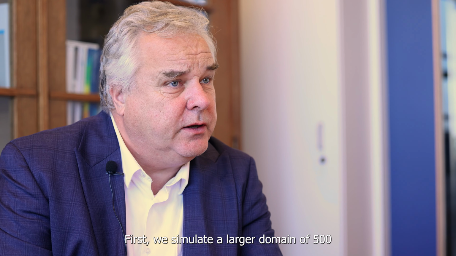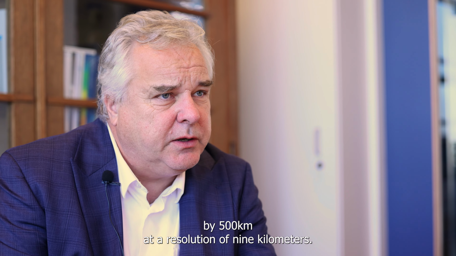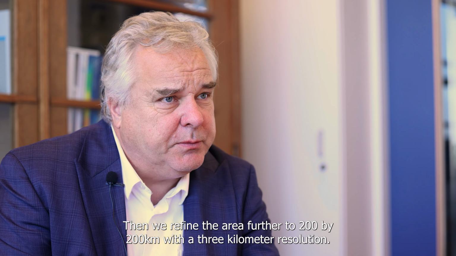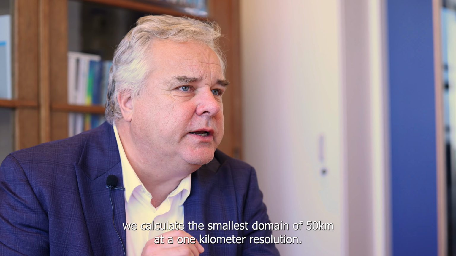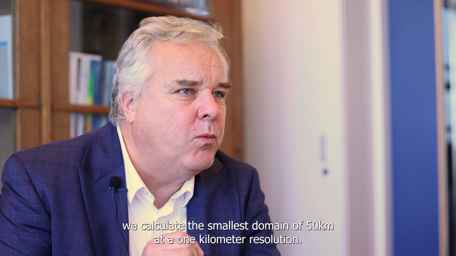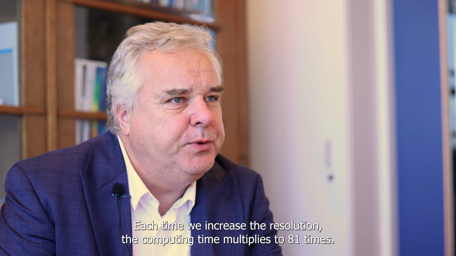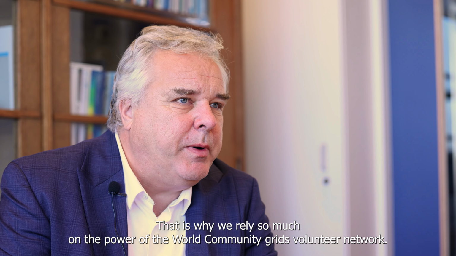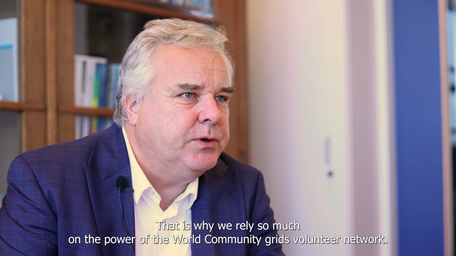First, we simulate a larger domain of 500 by 500 kilometers at a resolution of 9 kilometers. Then we refine the area further to 200 by 200 kilometers with a 3 kilometer resolution. And finally, we calculate the smallest domain of 50 kilometers at a 1 kilometer resolution. Each time we increase the resolution, the computing time multiplies 81 times. That is why we rely so much on the power of the World Community Grid's volunteer network.